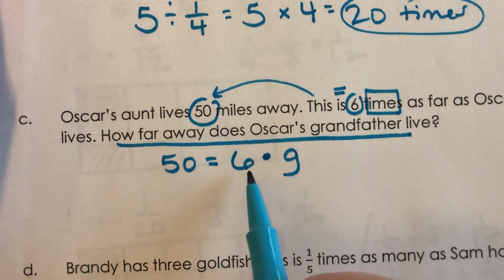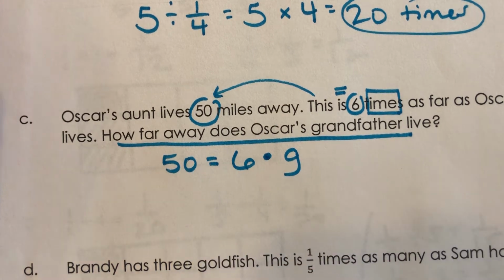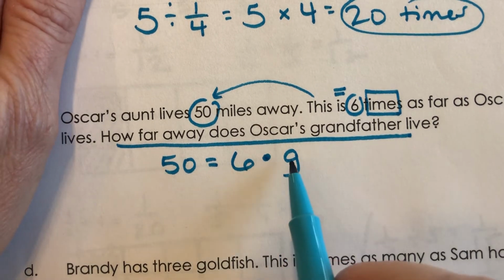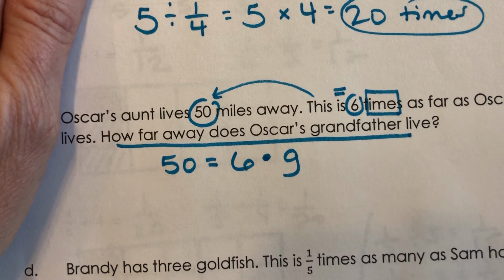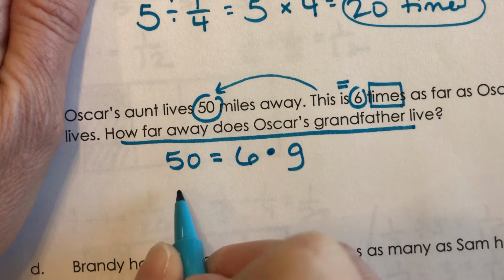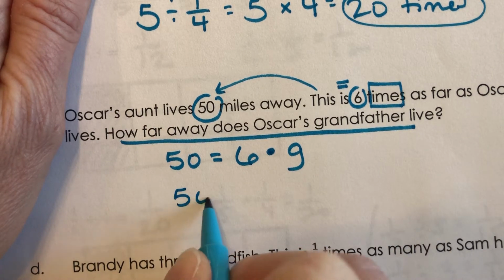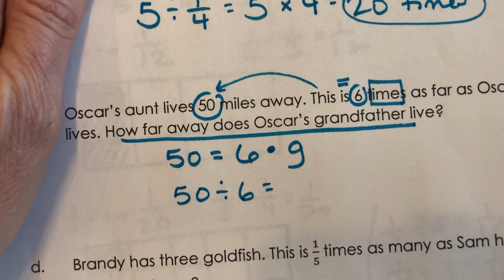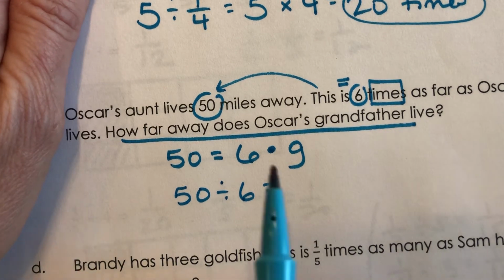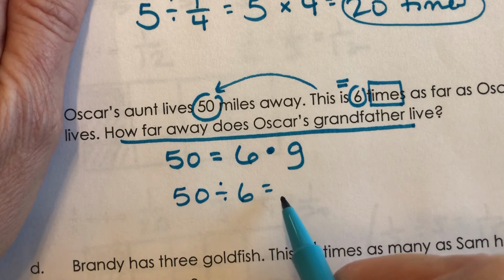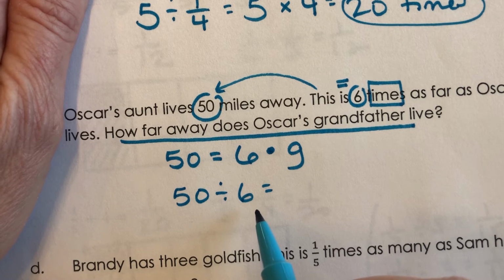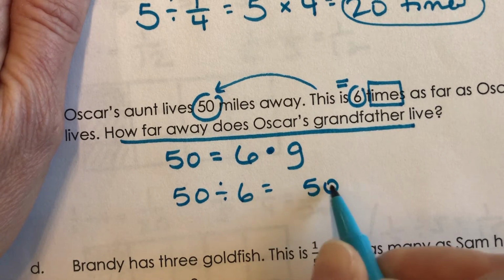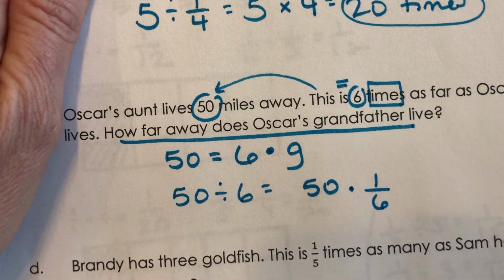But this is kind of strange, because can I multiply 6 by something to get 50? No. So if I want to know 6 times what is 50, I can use division to help me figure that out, right? So we can take 50 divided by 6. Now, do we know what 50 divided by 6 is? No. I do know that it's not going to come out to a whole number, so using our inverses will probably help a lot. So let's do 50 times 1/6.